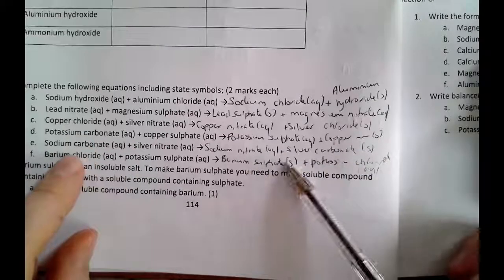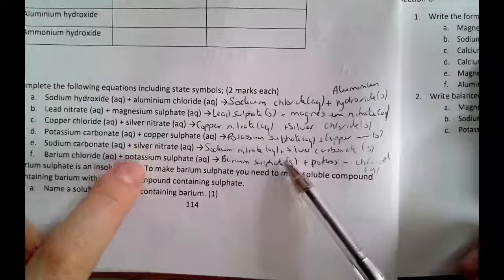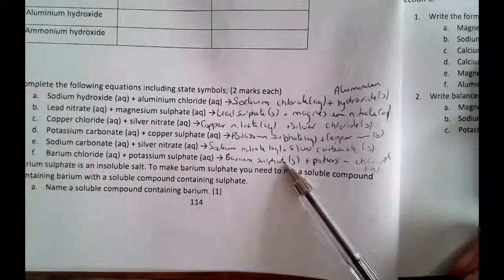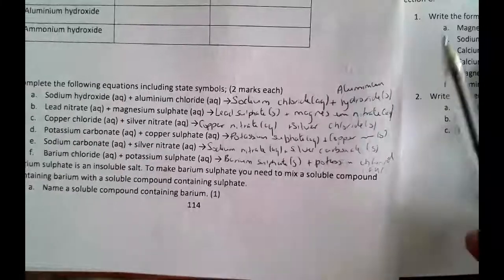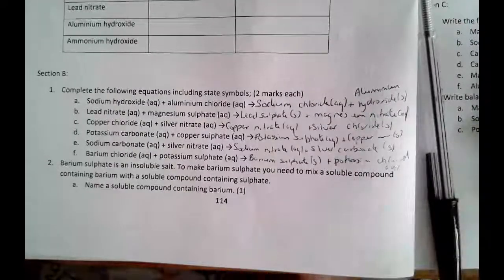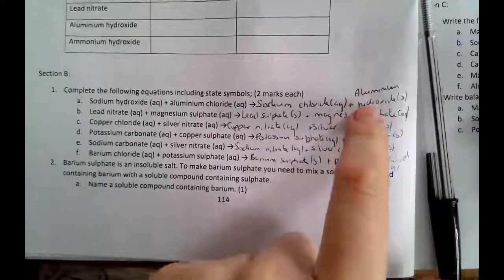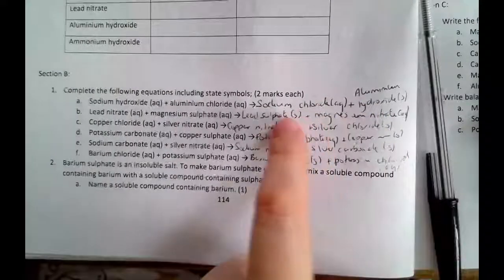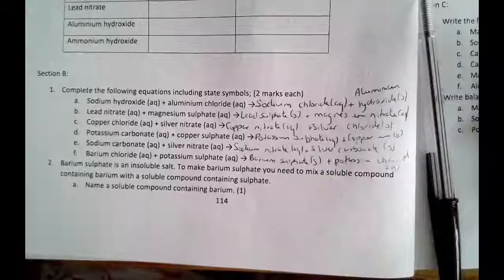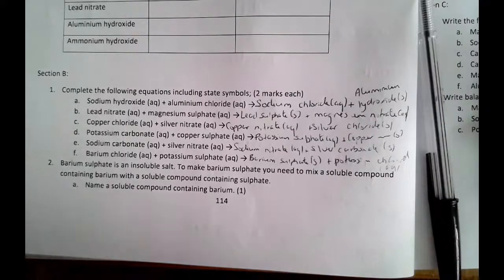Then I've got barium sulfate, which is going to be a solid. Barium is one of the exceptions for the sulfates. And then potassium chloride is going to be aqueous. So swapping them around, and sorry, it doesn't matter if you wrote aluminium hydroxide and sodium chloride. It doesn't matter which way around you put the products, as long as you've got the right words paired up together. And then you just include your state symbols using that solubility table.